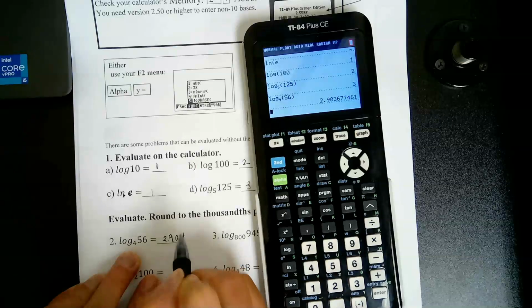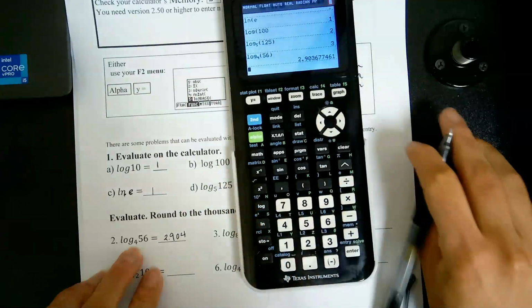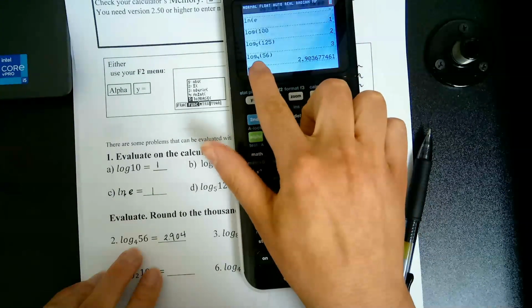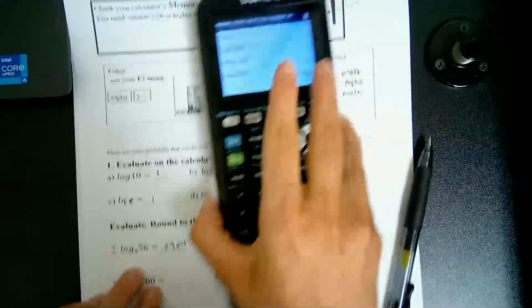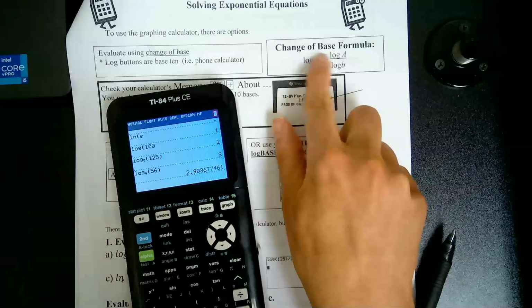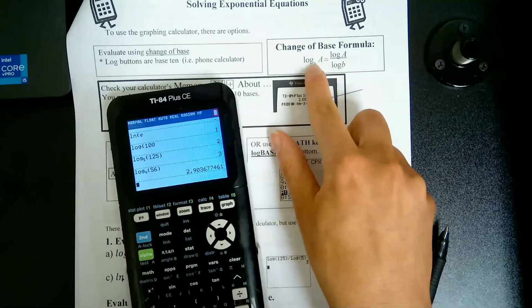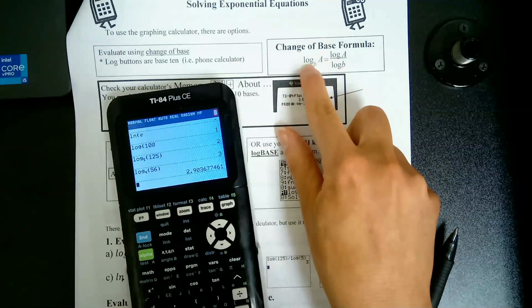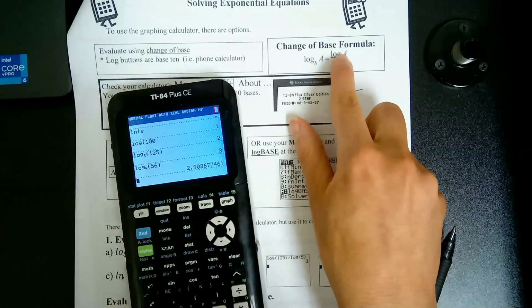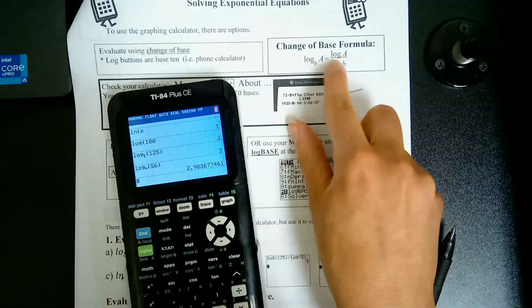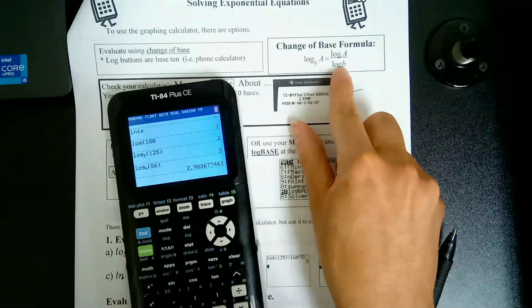Now, if you don't have one of these newer versions of the calculator, you're not going to have the math alpha math option. And so that's what this change of base formula is. To get a different base, you do common log of your argument divided by common log of your base.